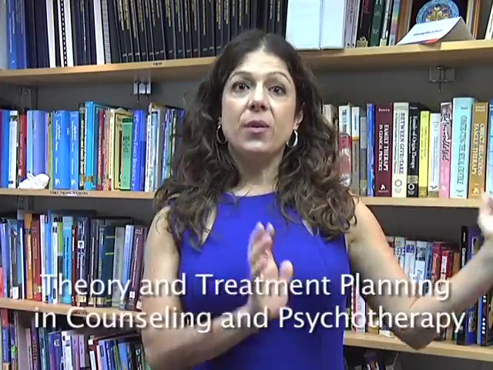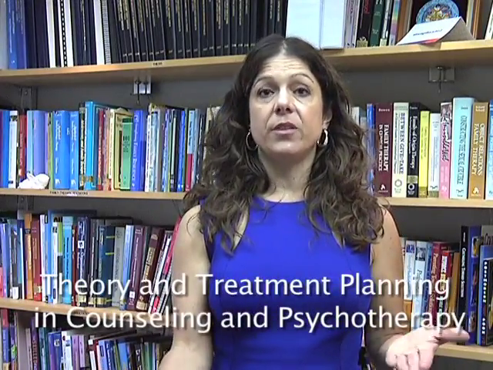So the Theory and Treatment Planning book is designed typically for students before they go out to the field, but it introduces them to all the major theories in the field, starting with psychoanalytic, the humanistic approaches, as well as the CBT and the postmodern. So all the different approaches that are typical in counseling and psychotherapy first-year textbooks.